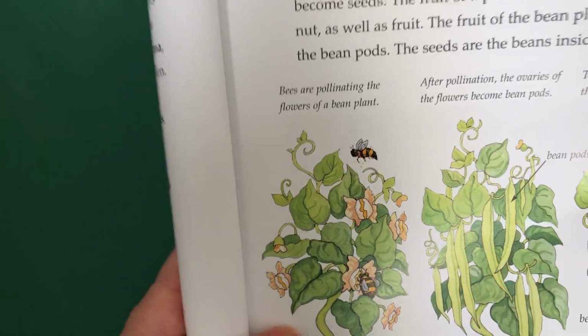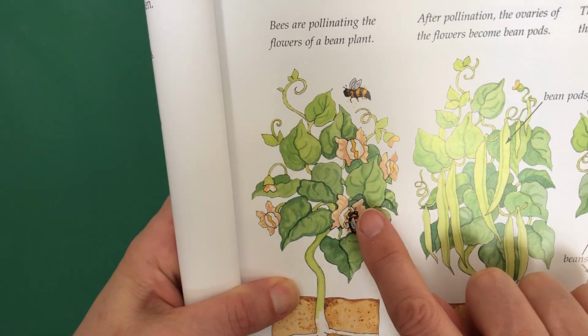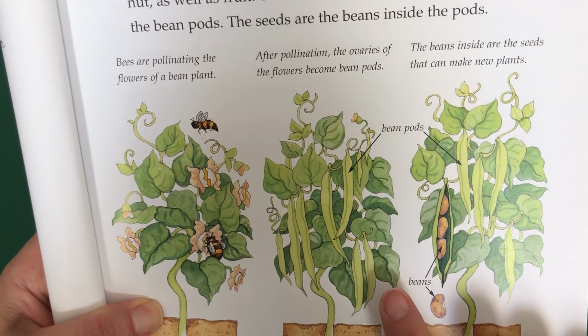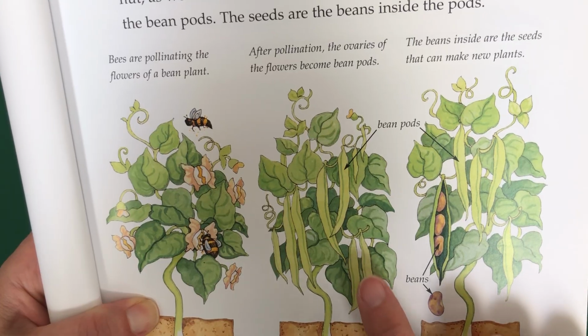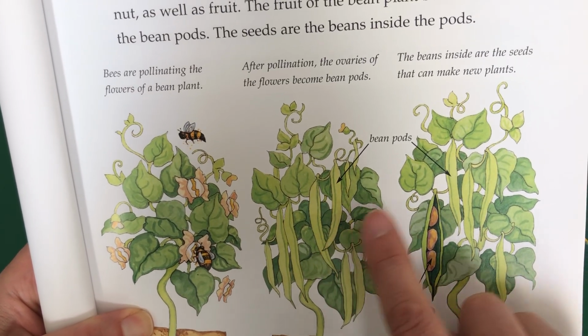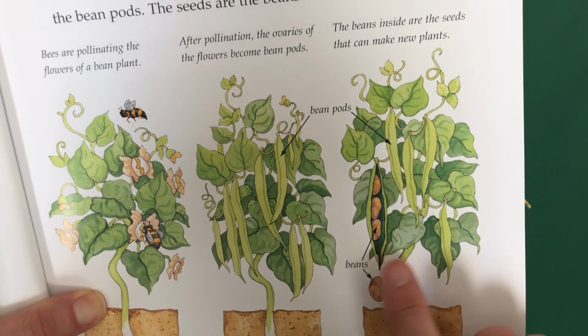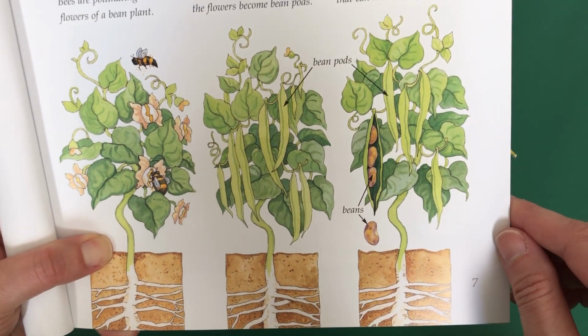Bees are pollinating the flowers of a bean plant. After pollination, the ovaries of the flowers become bean pods. The beans inside are the seeds that can make new plants.